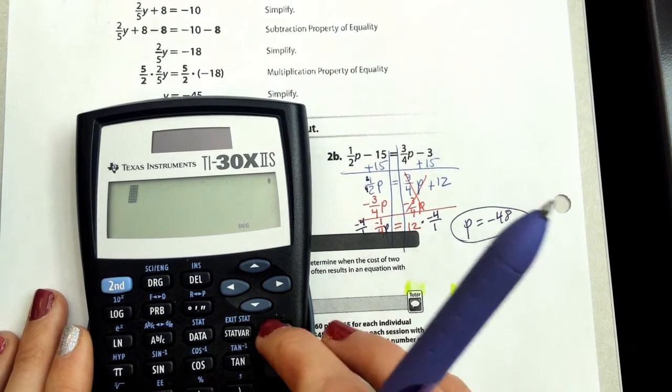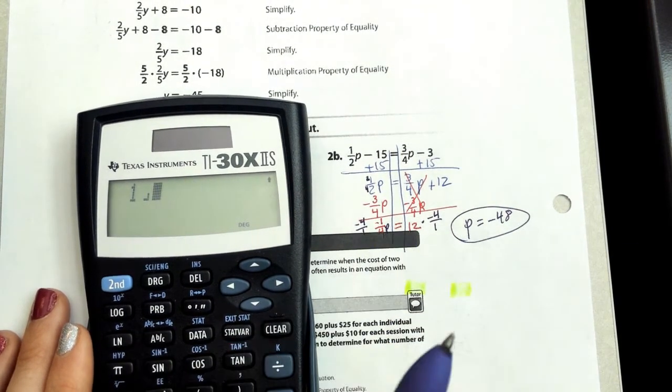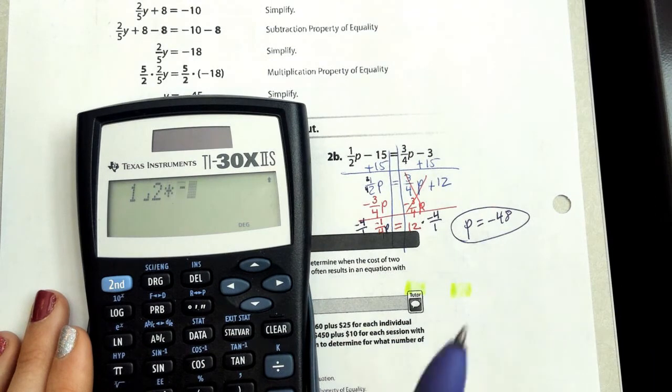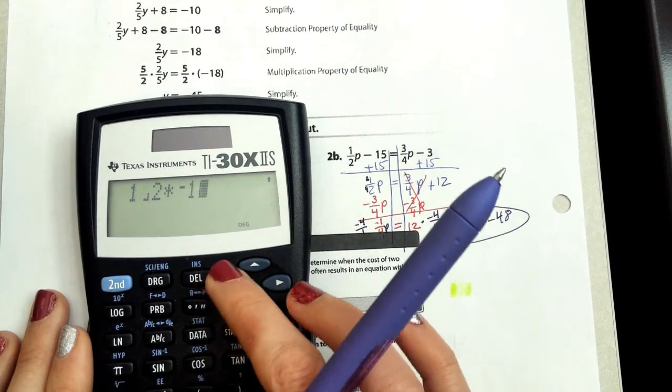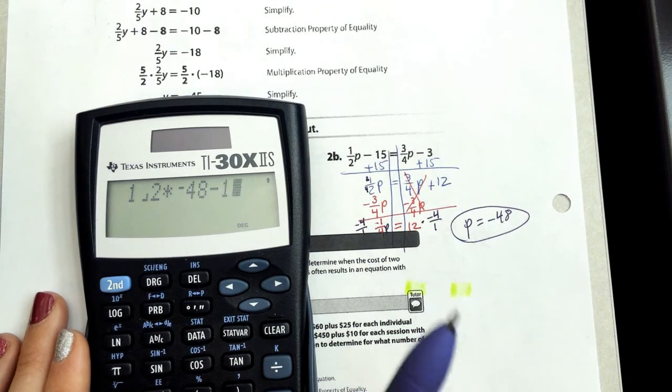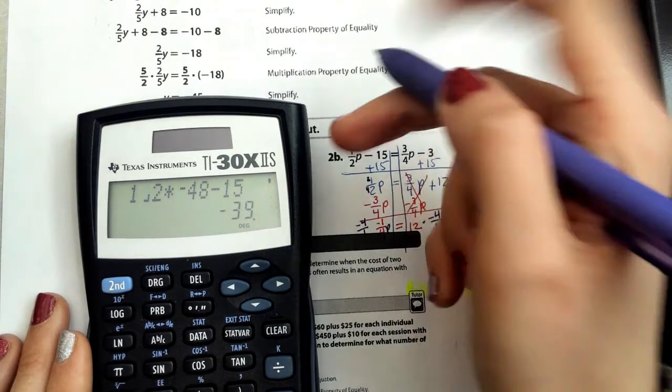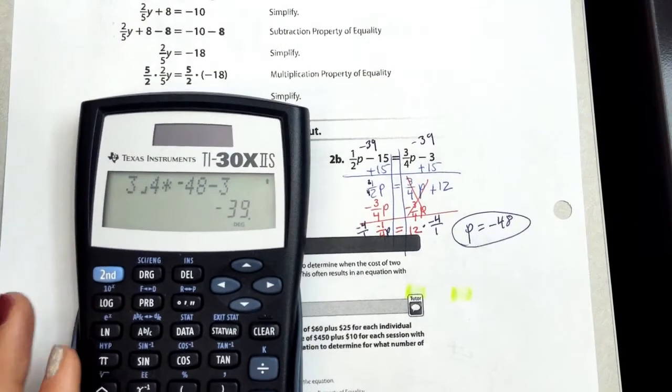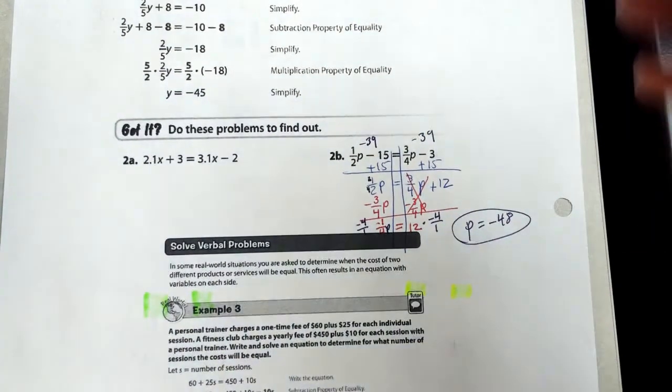Oh, and I didn't do 1/2. 1/2 times negative 48. I'm having typing issues today. Minus 15. So I got negative 39 on this side. Let's try it on the other side. 3/4 times negative 48 minus 3. And I got negative 39. Since it's the same on both sides, I know I have the right answer. Okay?